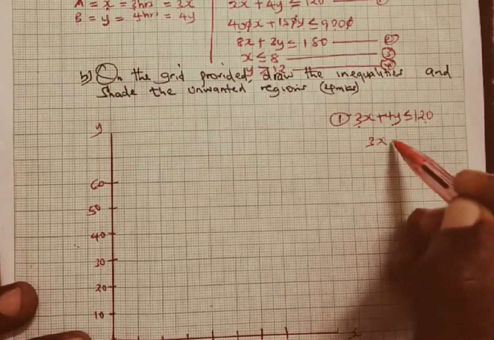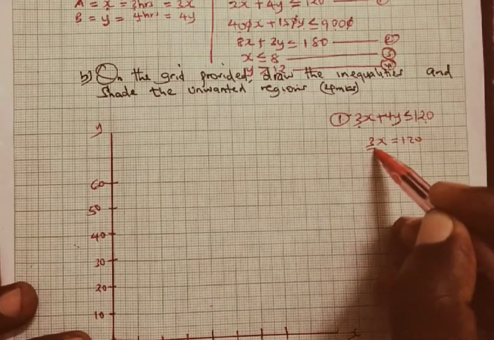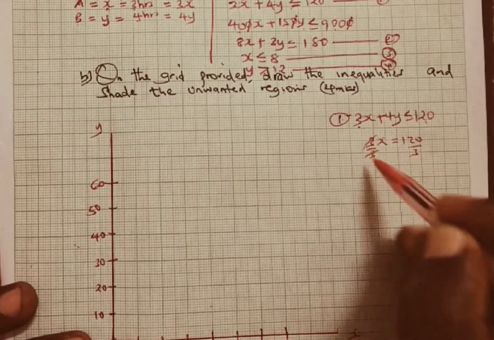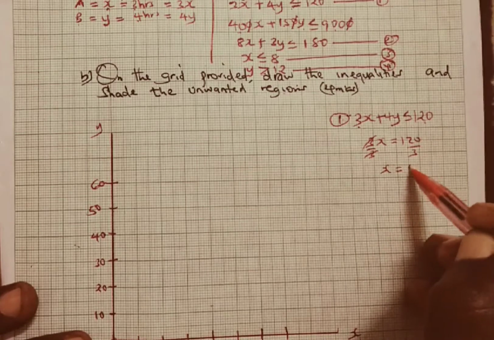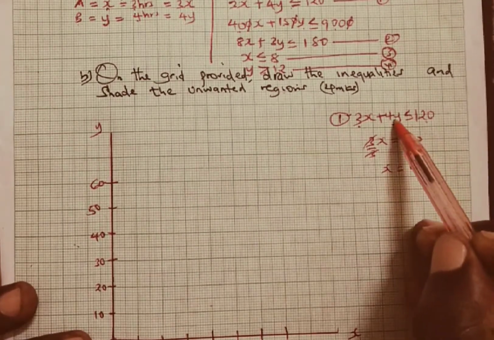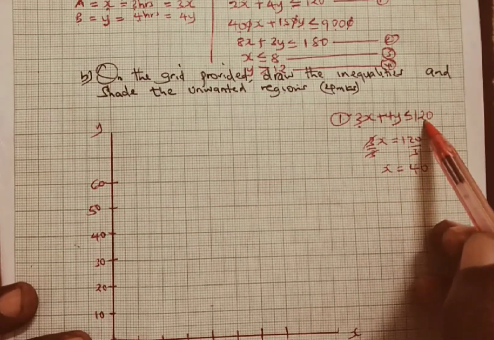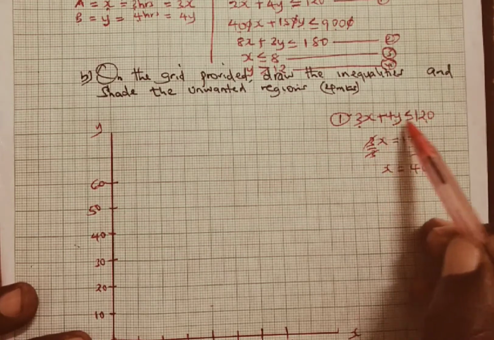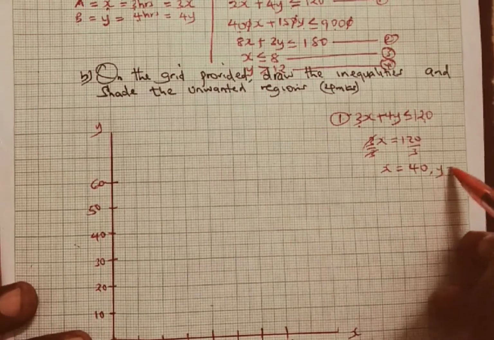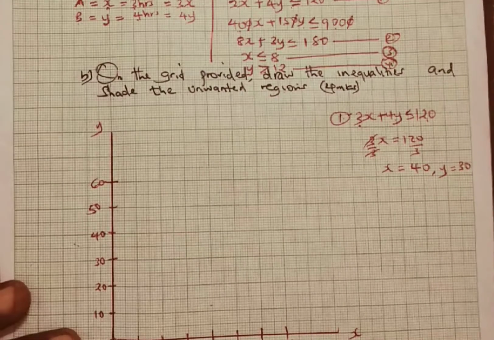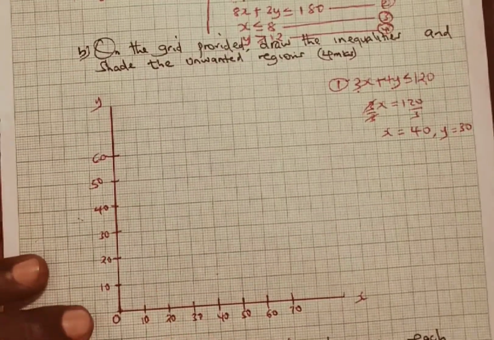If you take 3x to equate to 120, you divide by 3, our x is going to be equal to 40. And if you take 4y to equate to 120, then divide by 4, our y is going to be equal to 30. Just come to the Cartesian plane.